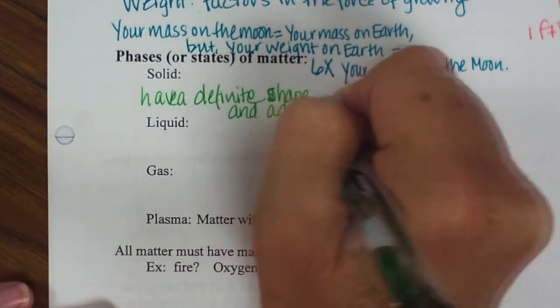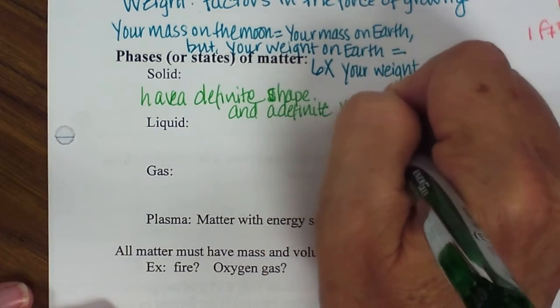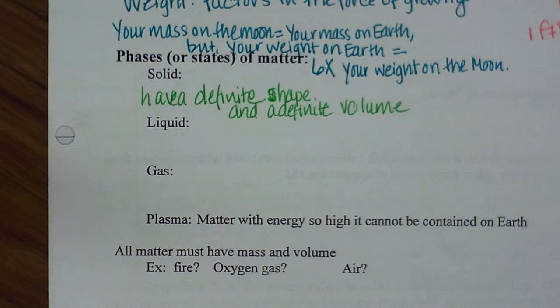What this means is, if I have a solid that's in a container, and I take the container away, that solid will remain in that shape and keep that volume. It will not change. Remember, volume is the amount of space that something takes up. So it will keep the shape, and it will also keep the same amount of space that it takes up.